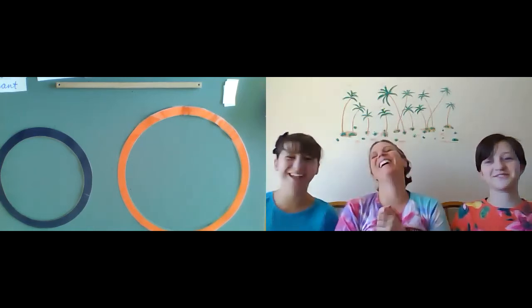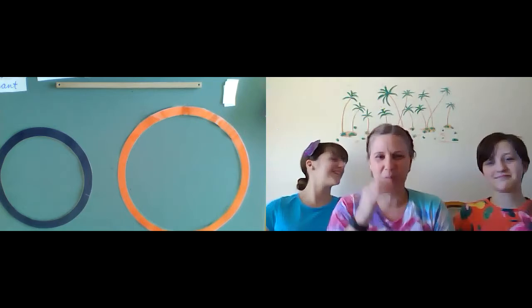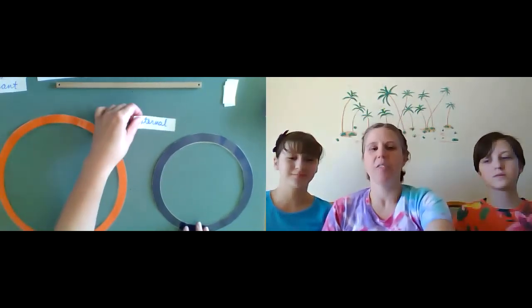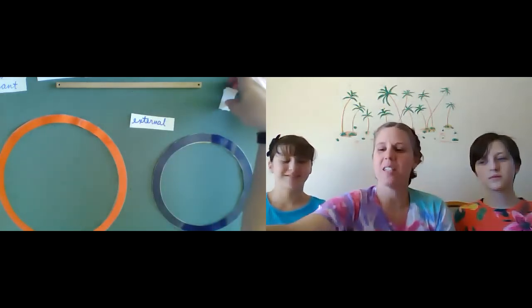Abby, I'm giving you the hardest one. Exterior, external. Exterior works just fine. External or exterior. I'm going to move it back over here and we're going to name it as it goes across. The blue circle is exterior or external to the orange circle. You can say it either way.